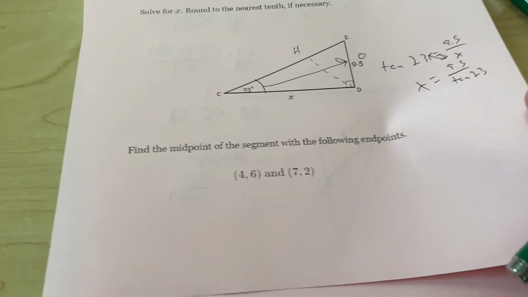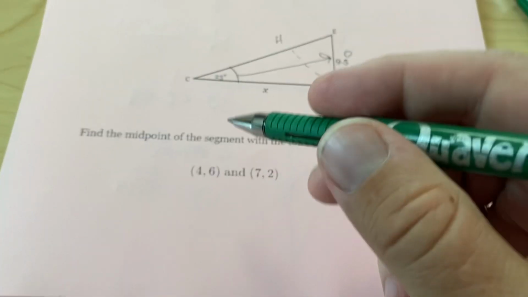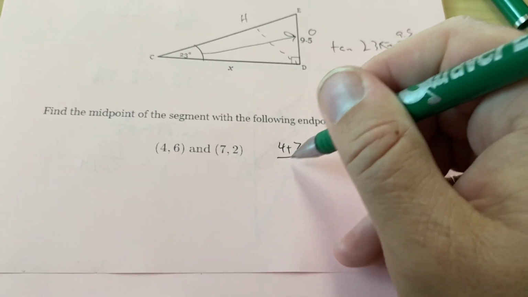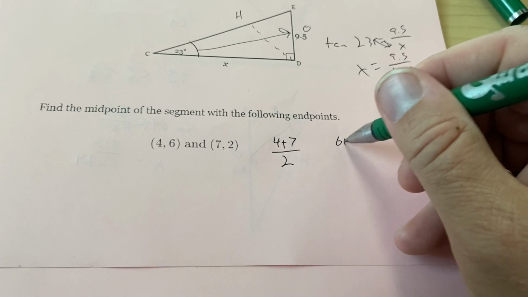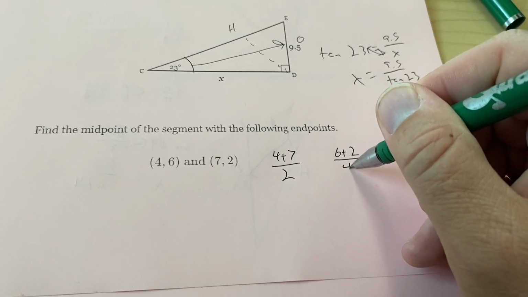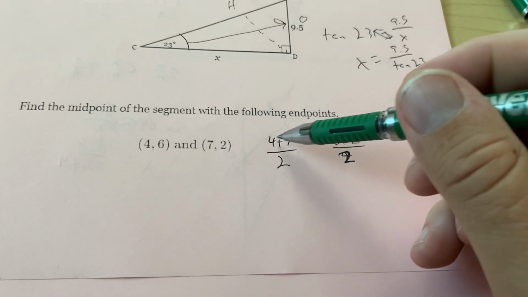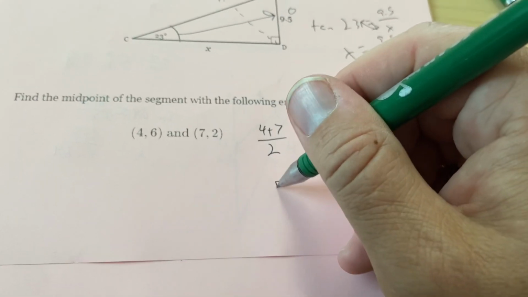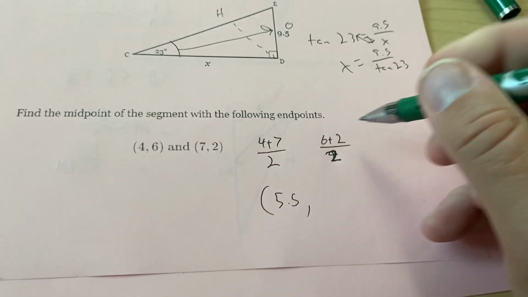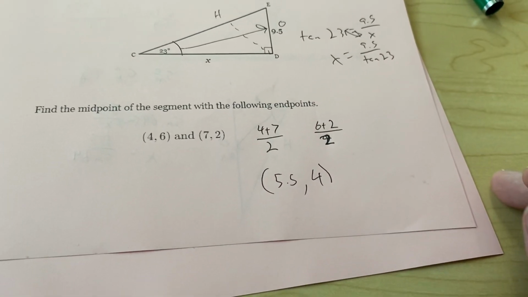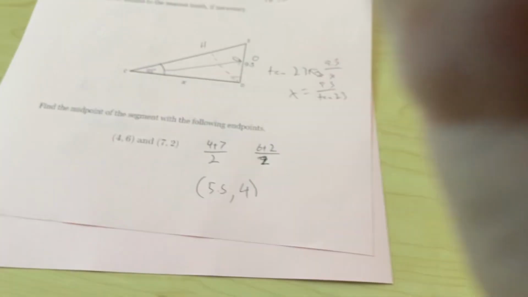Find the midpoint of the segment with the following endpoints. All you have to do is add the X's together and divide by 2, and then add the Y's together and divide by 2. 7, 8, 9, 10, 11 divided by 2 is going to be 5.5. 6, 7, 8. 8 divided by 2 is going to be 4. So that point is exactly in the middle of those two things.